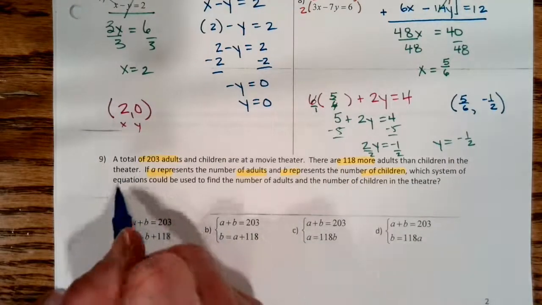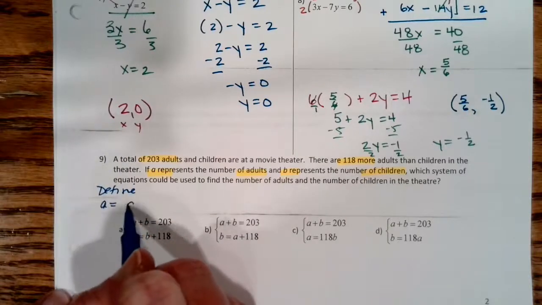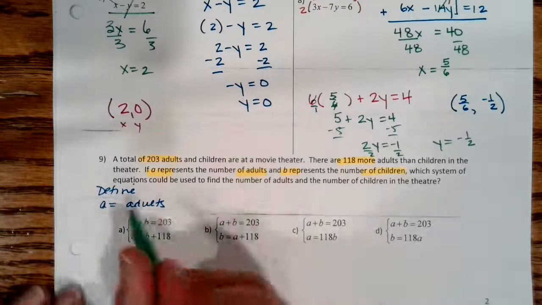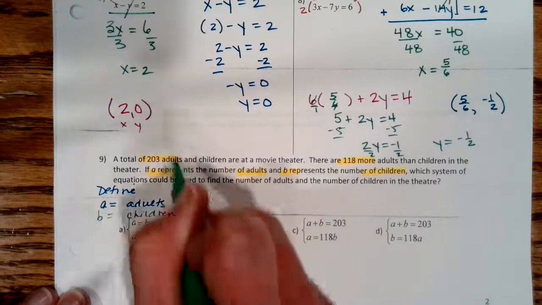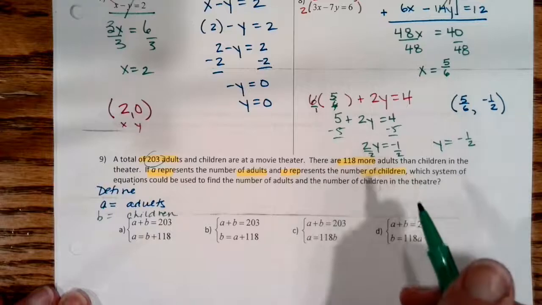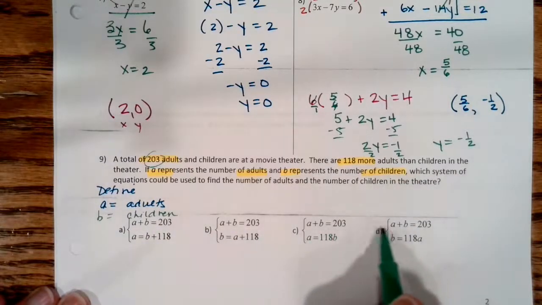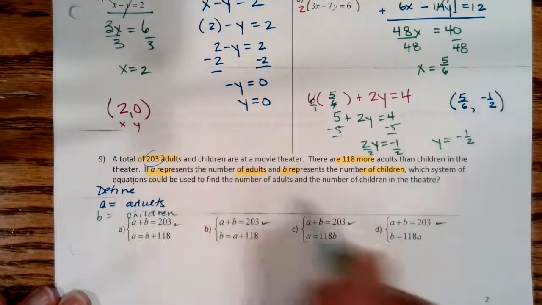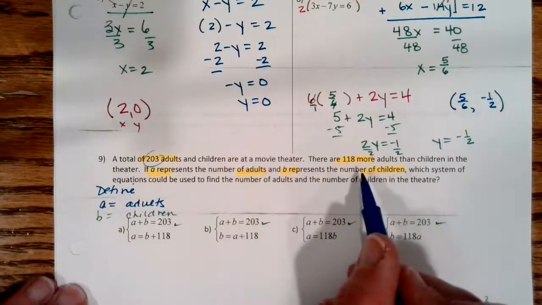Okay, so here's what's interesting. When we define our variables, let A equal adults, and we'll let B equal children. Now I know I have 203 total people, adults and children put together. So as soon as I add A and B together, I'm going to get 203. Obviously, none of these are going to help me eliminate an option. So now we'll have to go here.